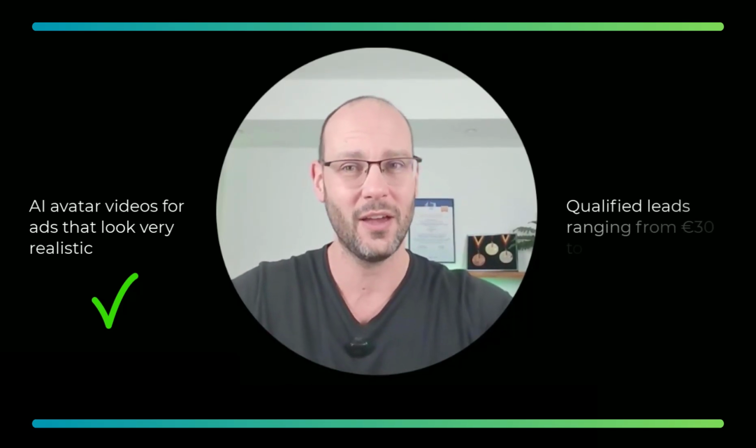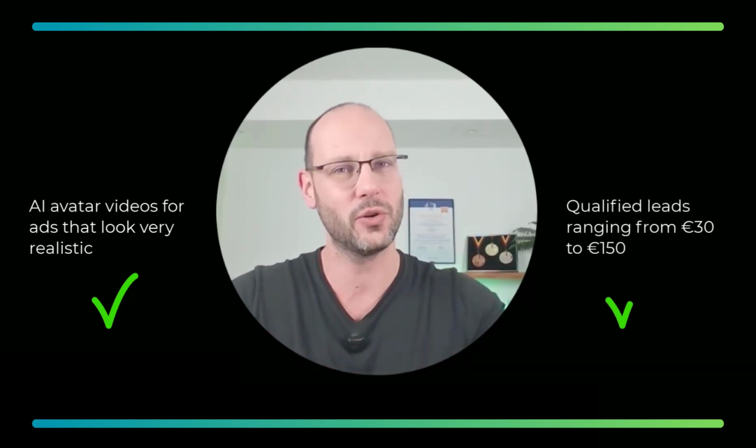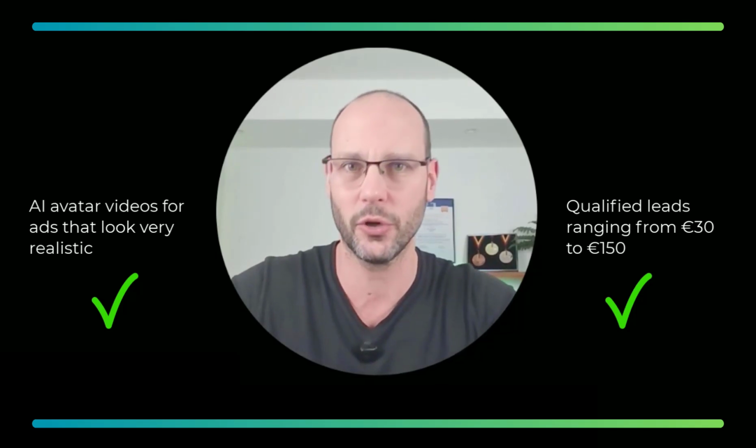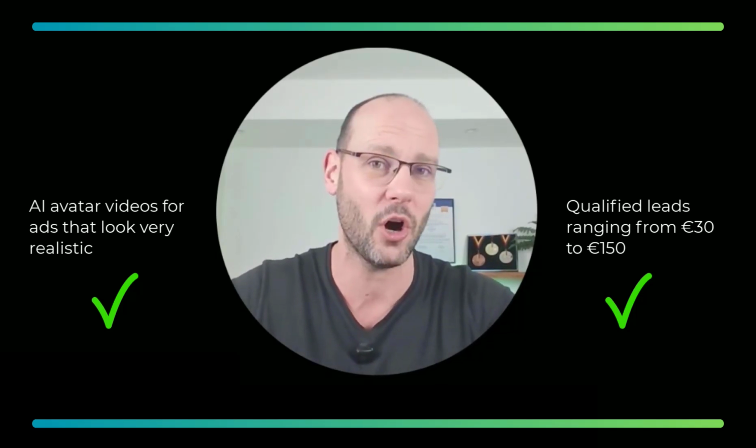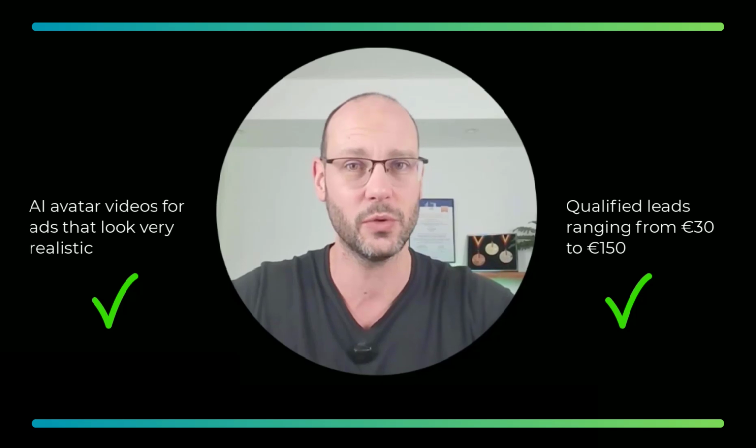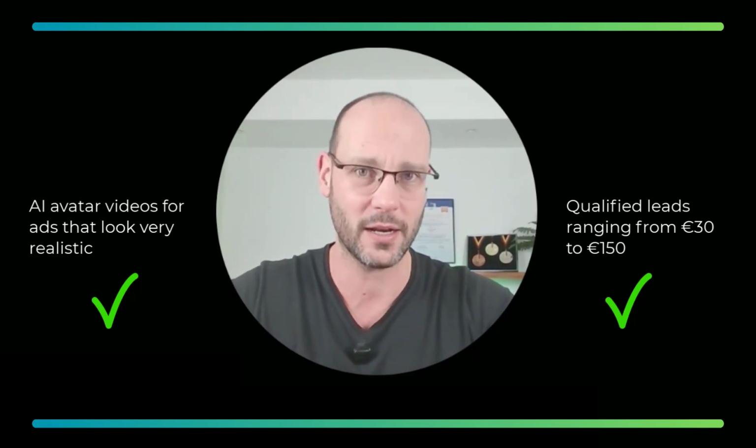This means you can create AI avatar videos for ads or videos for your website that look very realistic, and you can get leads, qualified leads, ranging from 30 to 150 euros, dollars or pounds, depending a bit on which type of services you sell and who your ideal target client is. And of course, it depends on how big the projects are and how big the customer lifetime value is. So let's jump right in.